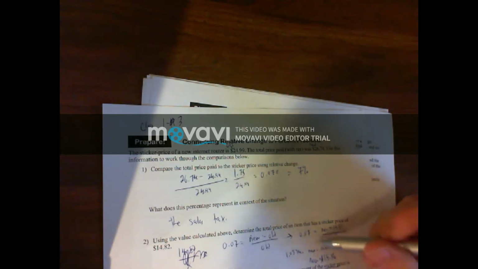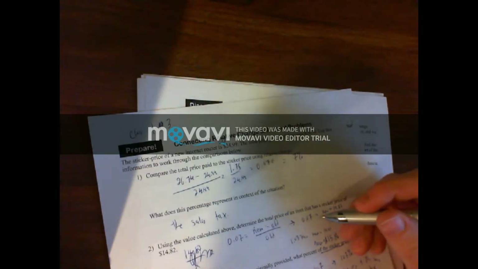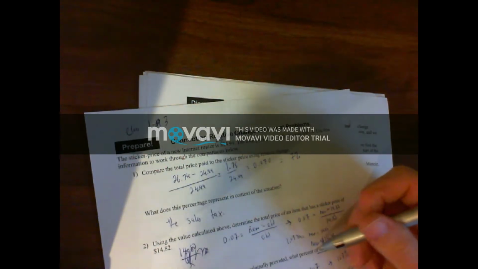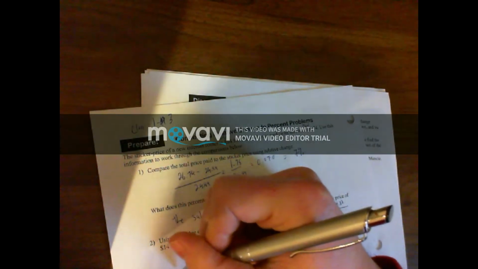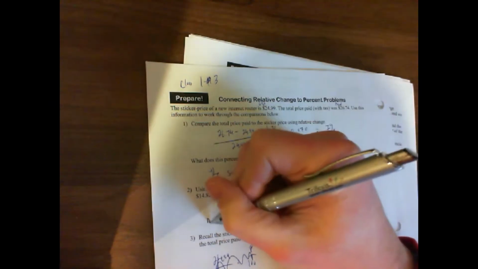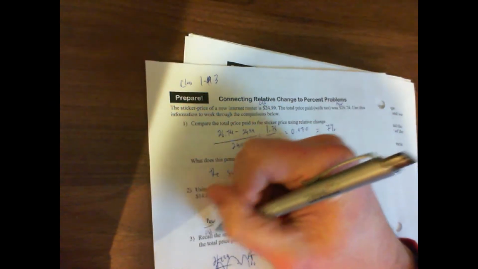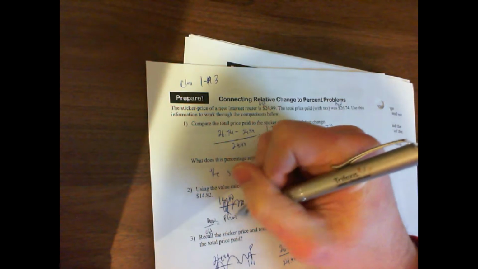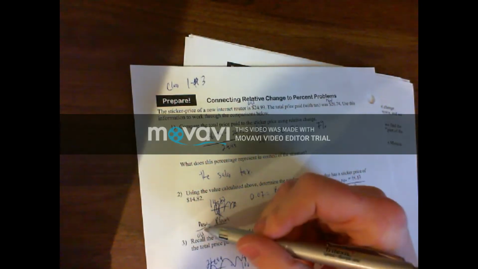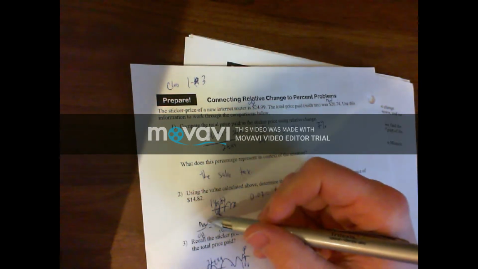Well, in this section, the rest of this section, we're going to use percent proportions to actually solve this. In other words, we're not going to have to go through all these steps to get their answer, because we know that our new, which I'll just write here, new divided by old is going to equal the percent over 100. And we can use this relationship to determine new values, old values, or maybe percents.